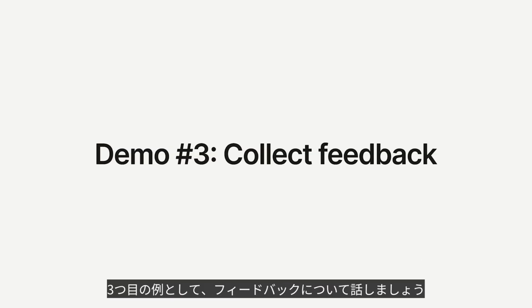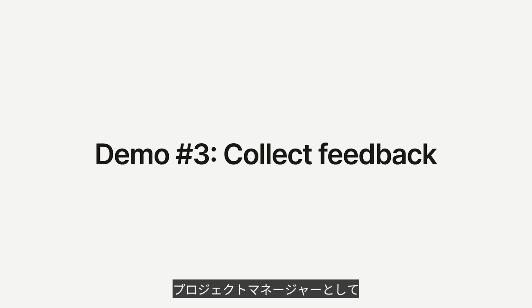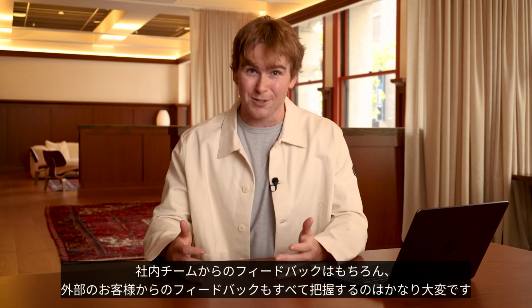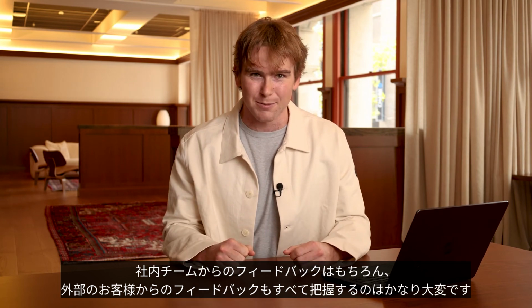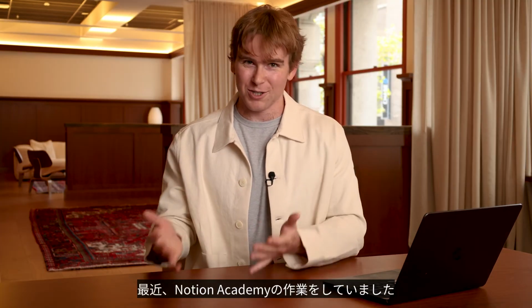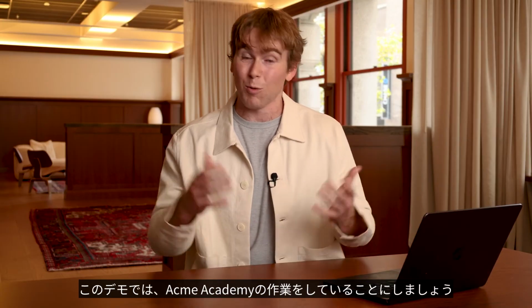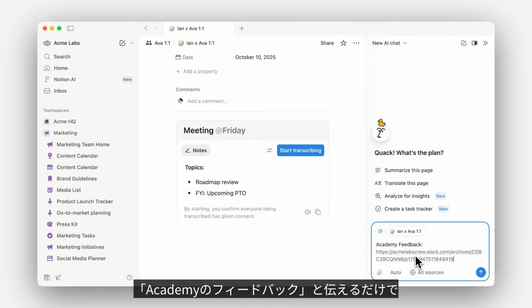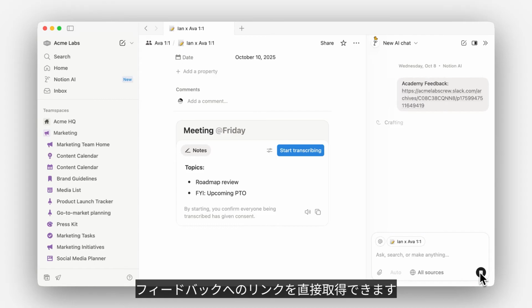For the third example here, let's talk about feedback. If you're a project manager, you know how much effort it takes to stay on top of all the feedback you might get from your internal teams, not to mention your external customers. In my case, I was recently working on Notion Academy, so let's pretend for this demo that we're working on Acme Academy. Let's pretend that we've gotten some feedback in Slack. What I can do here is go to my personal agent, and I can say Academy feedback, and then just link to the feedback.